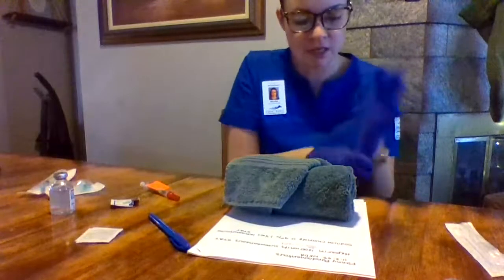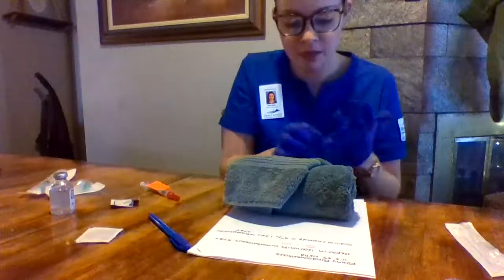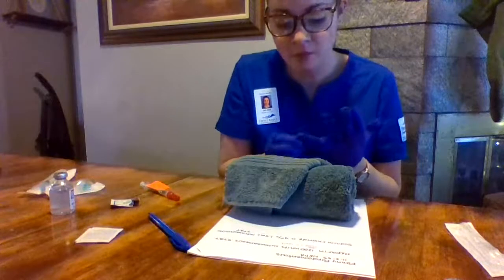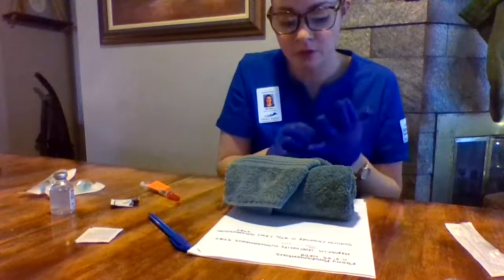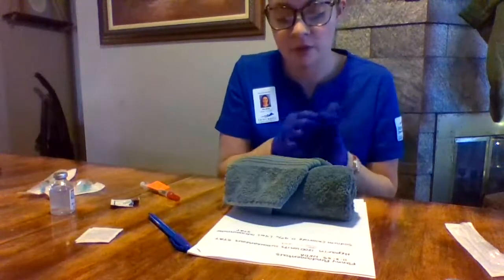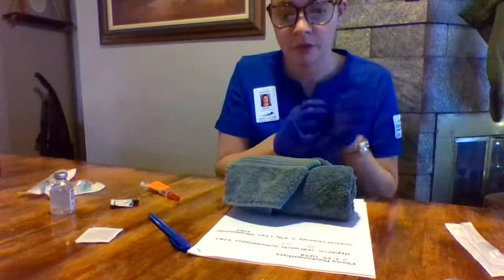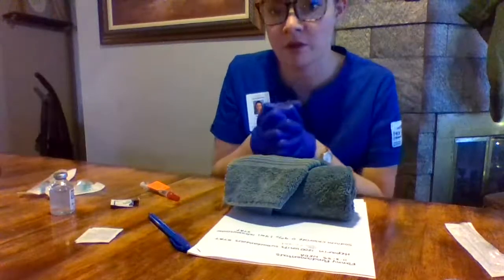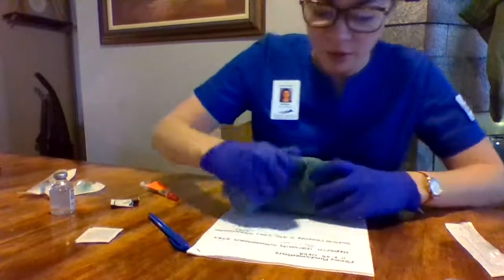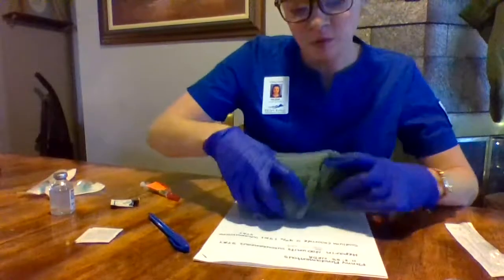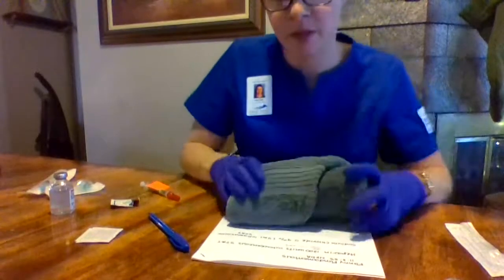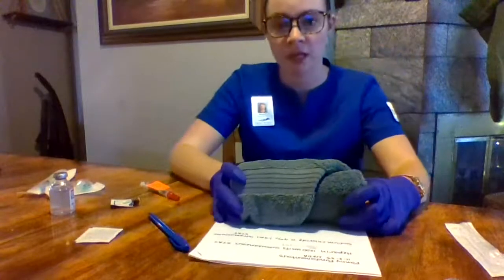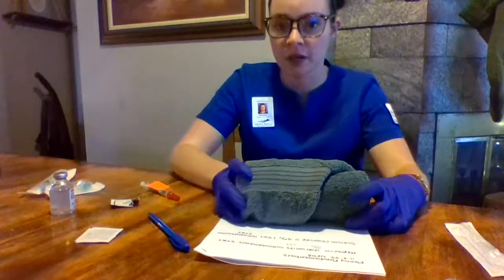For subcutaneous, we can do it on the abdomen, the back of the arms, underneath the scapulas, or the lateral or posterior thigh. For this, we're going to be doing it in the abdomen. We will stay 2 inches away from the umbilicus and 1 inch away from any contusions, tattoos, injuries of any kind.